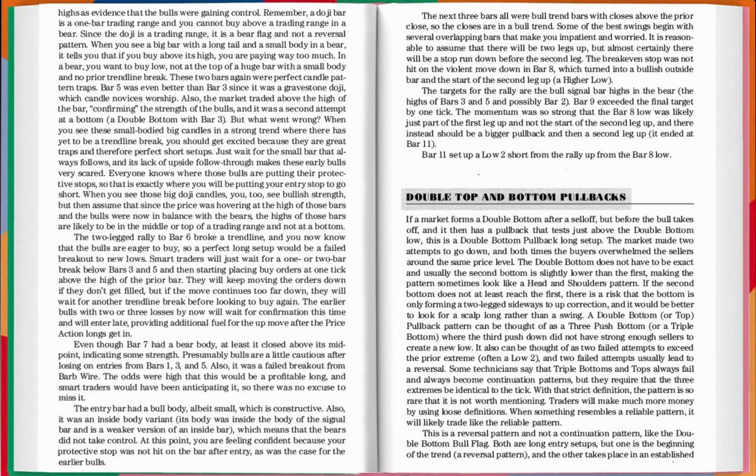When you see those big doji candles, you too see bullish strength, but then assume that since the price was hovering at the high of those bars and the bulls were now in balance with the bears, the highs of those bars are likely to be in the middle or top of a trading range and not at a bottom. The 2-legged rally to bar 6 broke a trend line, and you now know that the bulls are eager to buy, so a perfect long setup would be a failed breakout to new lows.